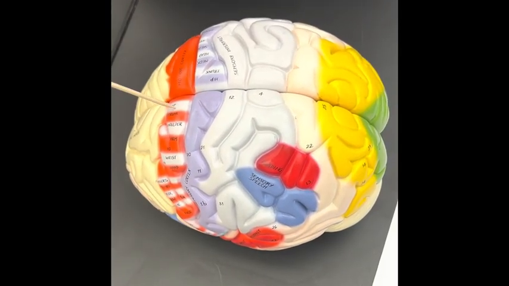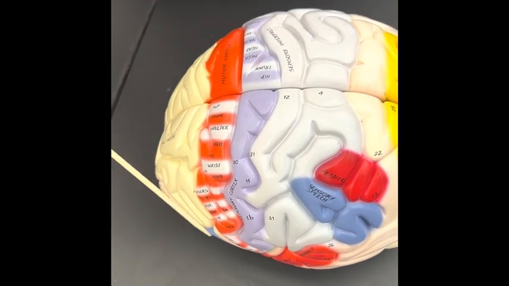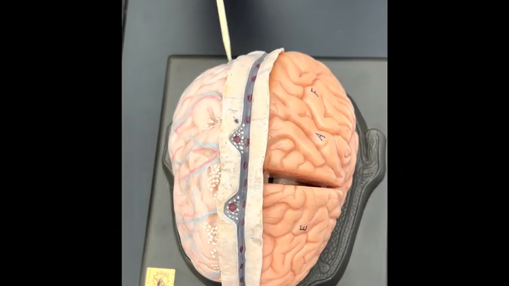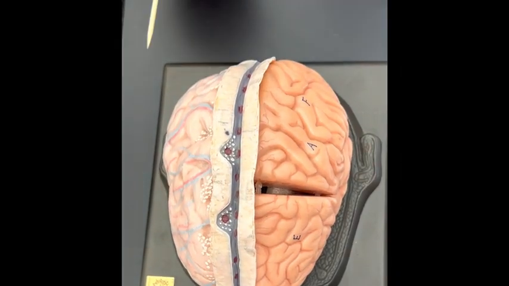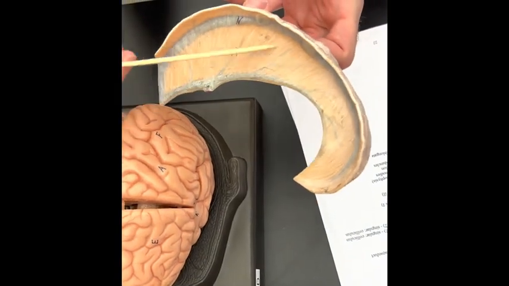On the front part of the central sulcus is the motor cortex, as it says there. And on the back part of it, you have the sensory cortex. This is pia mater. This is dura mater right here. And on the inside part, this is falx cerebri, the cantaloupe.